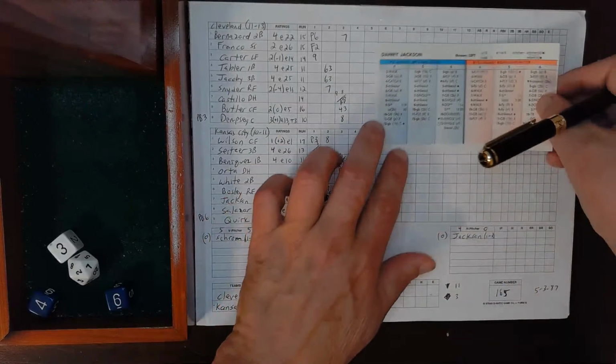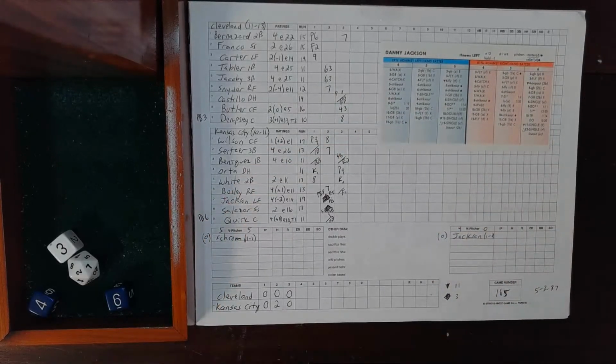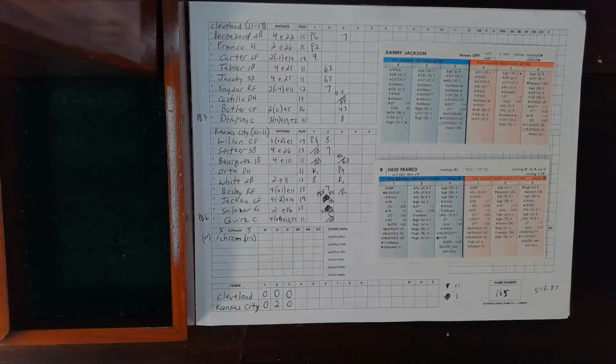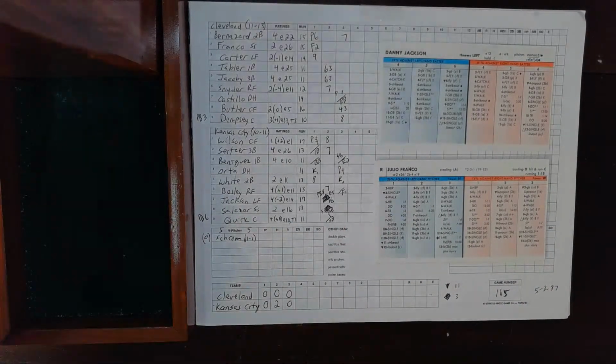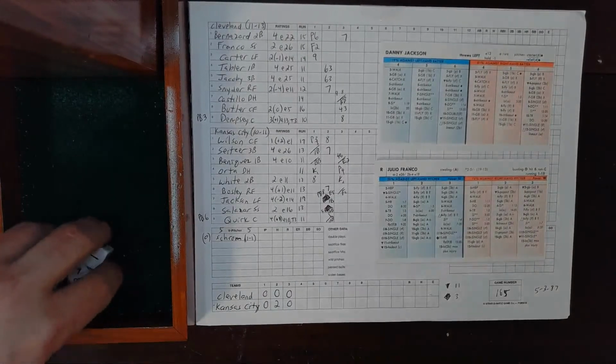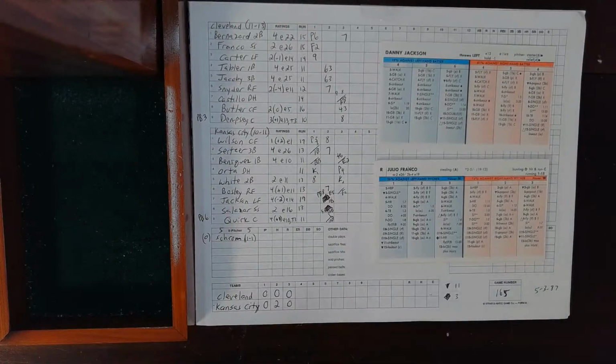Left-hander Danny Jackson back out. And Julio Franco, shortstop, will lead it off. Whoa, we got hopping dice. So my house rule, they all 4 have to fit in the tray or they don't count. So we're going to re-roll everything.